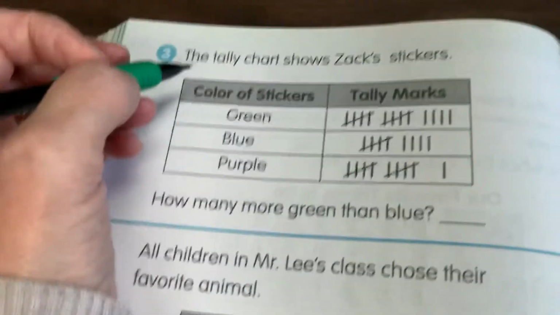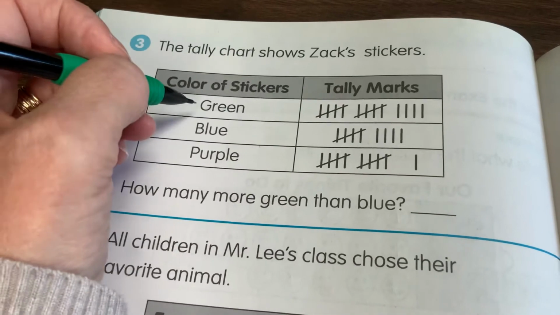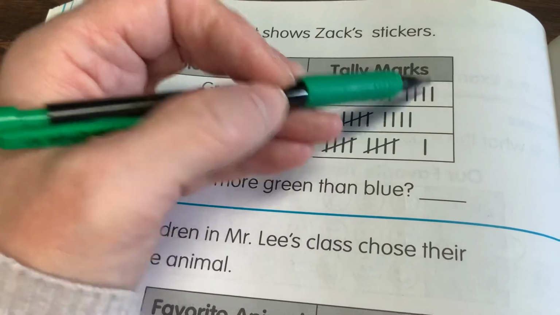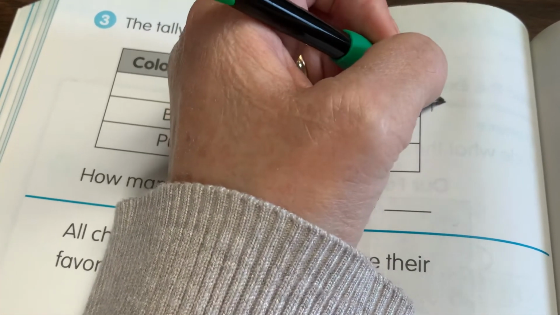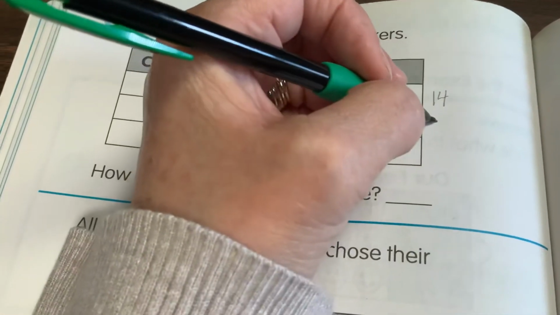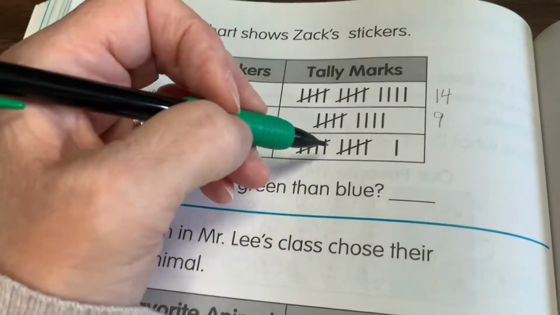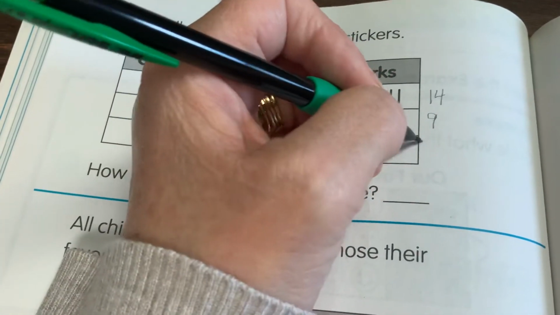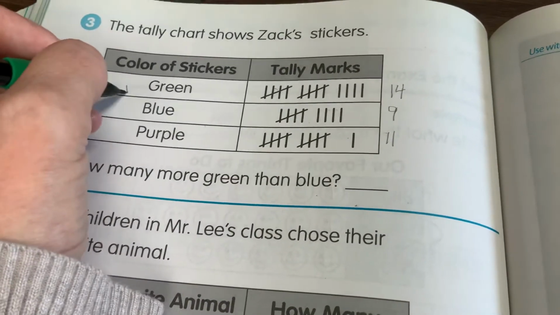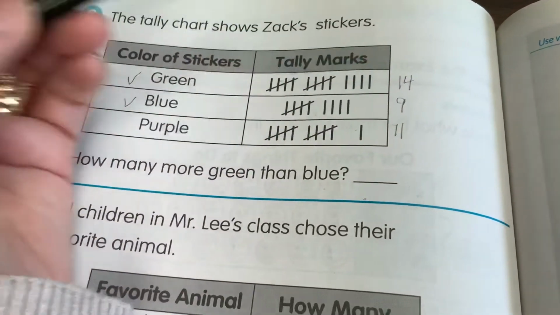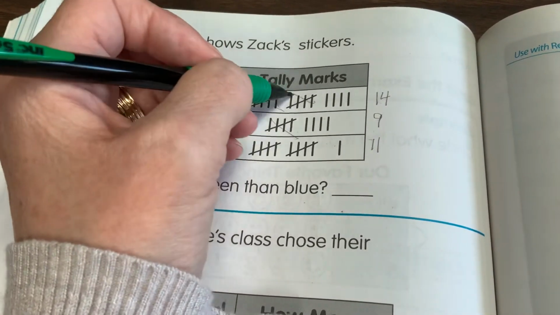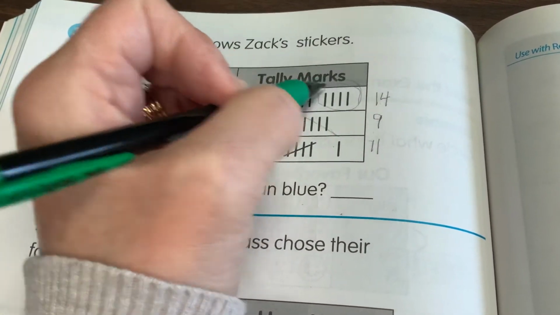Okay, so it's the tally chart. Shows Zach's stickers. Okay, green, let's see how many he had. 5, 10, 11, 12, 13, 14, and I'm going to write it out here to the side. Blue, he had 5, 6, 7, 8, 9. And purple, he had 5, 10, 11. So how many more green than blue? So we're talking about the green and the blue. We can match them. 5, 5, 5, 5. So how many more? 4.